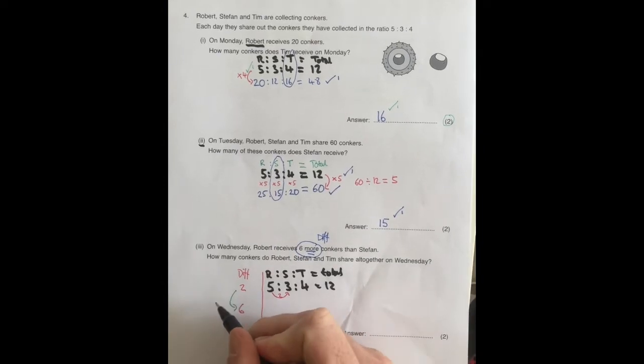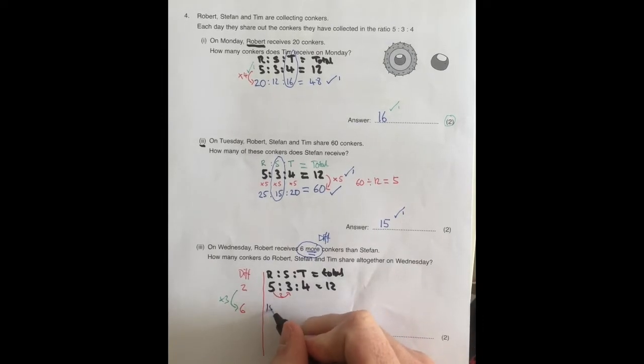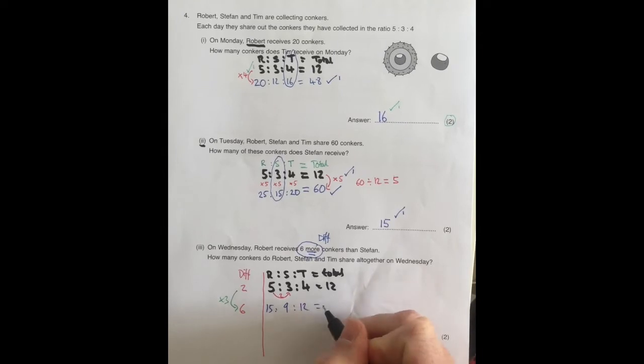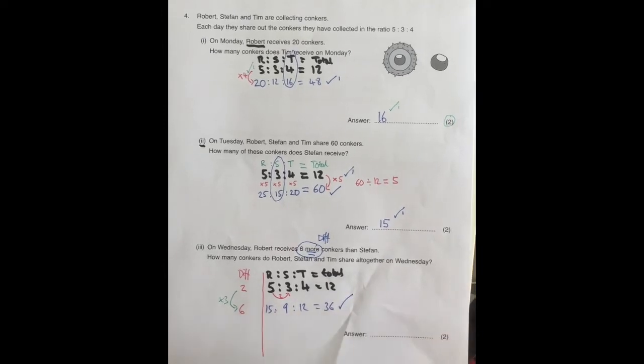We work out our multiplier. Not too difficult. Times 3. Times everything by 3. And we get 15 to 9. 4 times 3, 12. 12 times 3, 36. Does it add up? 15 add 9 is 24. Add 12, 36. Yes, it does.